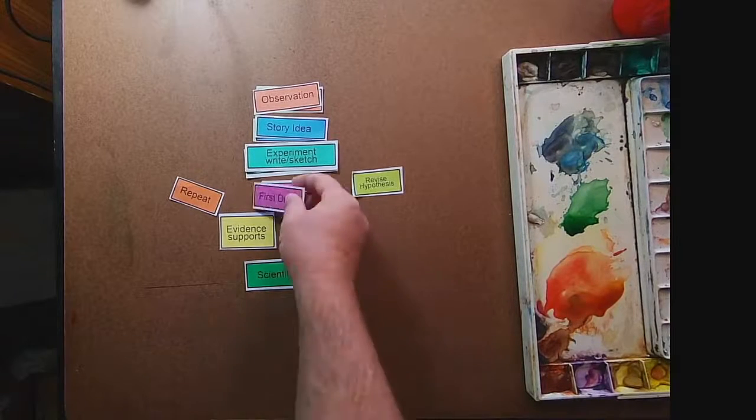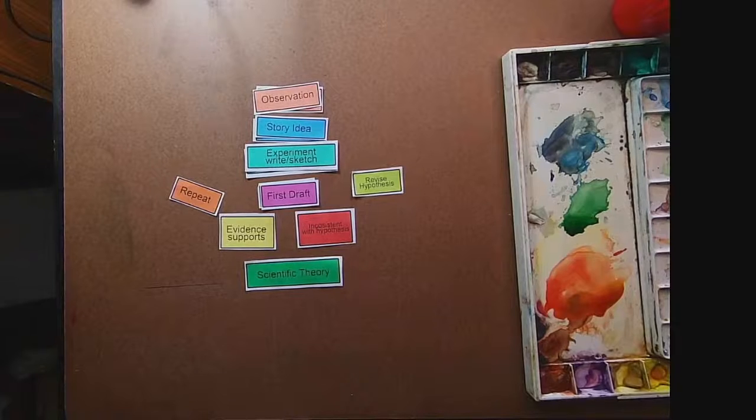From that experiment, we produce a first draft. We're going to talk about this next time, but the first draft is where you write things down and kind of make things more solid. And then you share that with people, just like in the scientific process. And from there, we get one of two results.